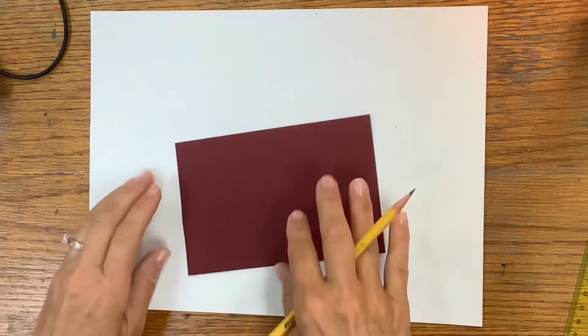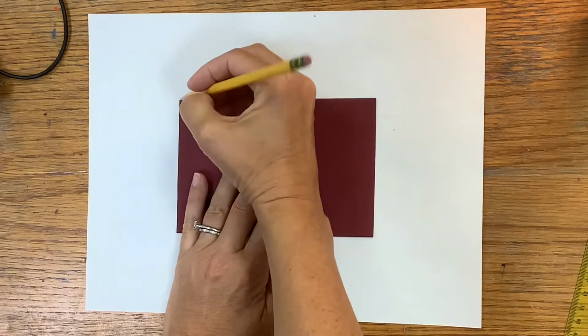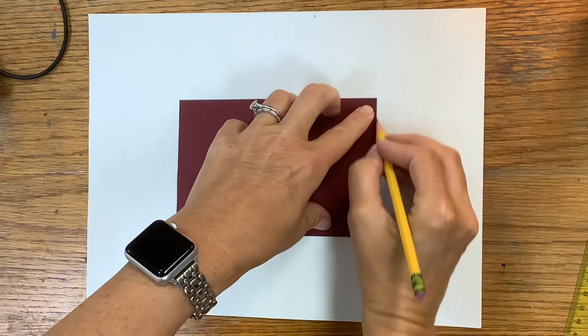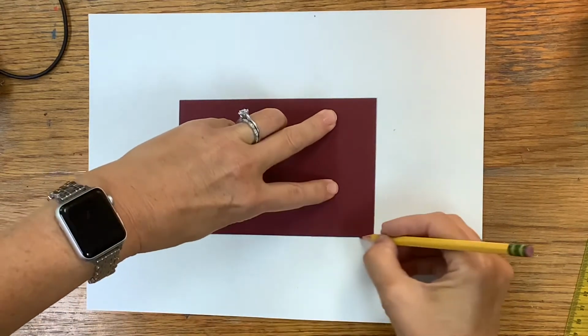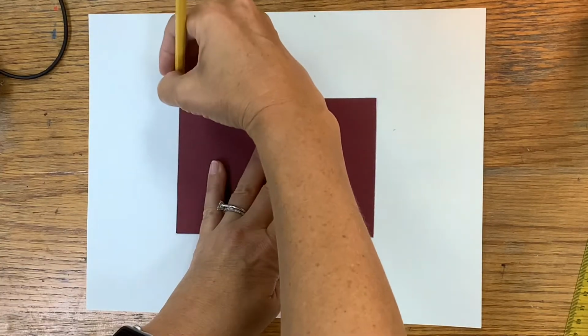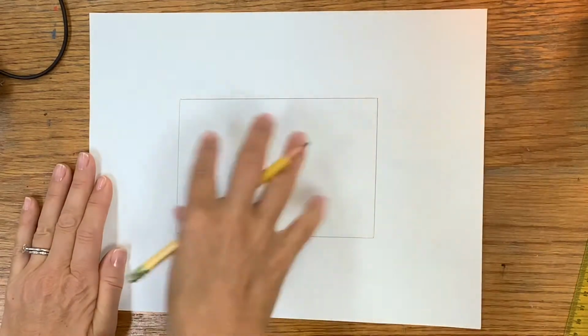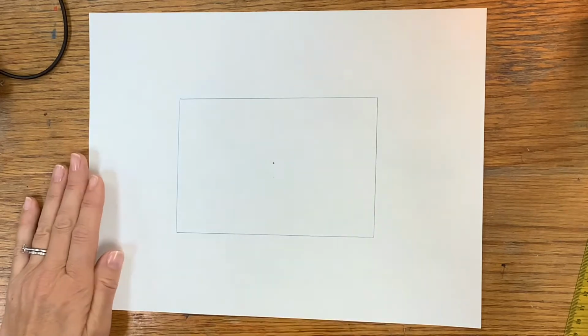To make this project easier, I'm going to start by tracing a rectangle in the middle of my paper. You could draw this with a ruler if you want. It's just a little bit faster to do it this way. This is going to be the back wall in my room, and here is my vanishing point.